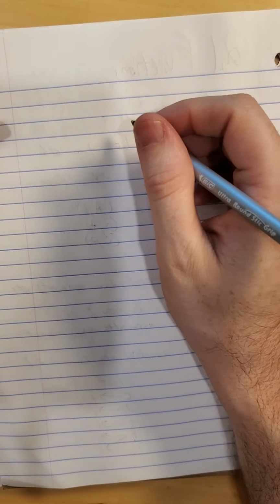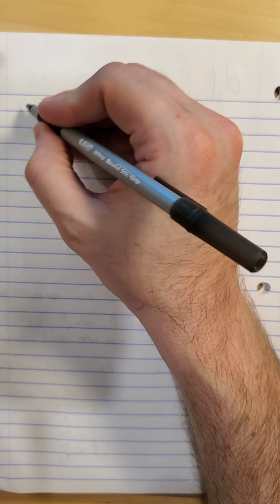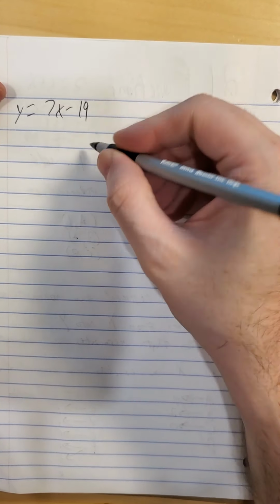So hopefully that first little bit was mostly review. Of course, we're more used to seeing equations in math class representing relations and functions. So for example, y is 7x minus 19.